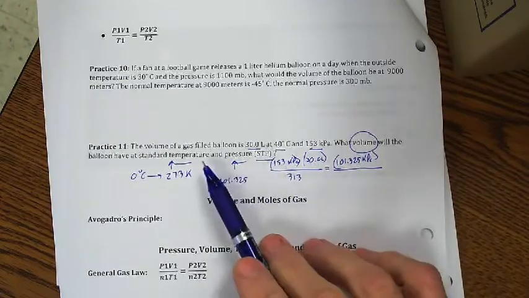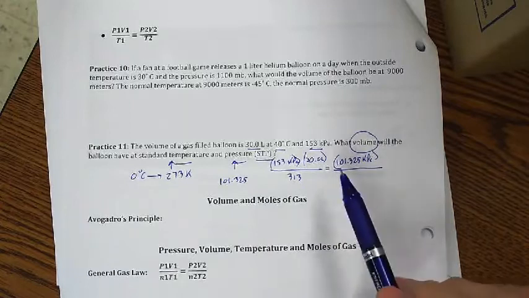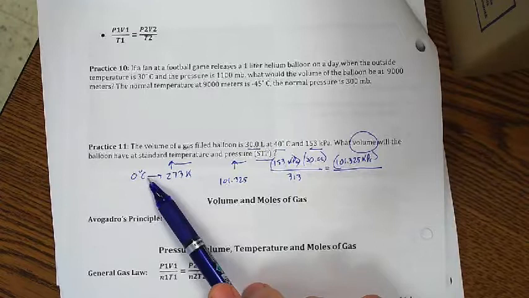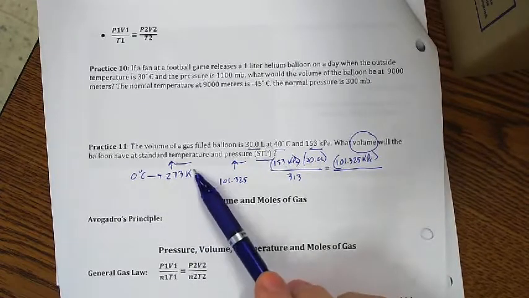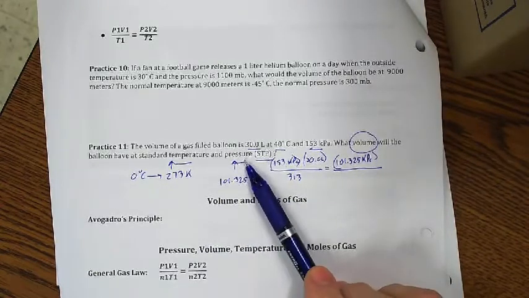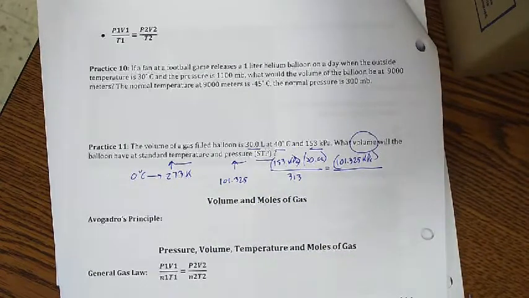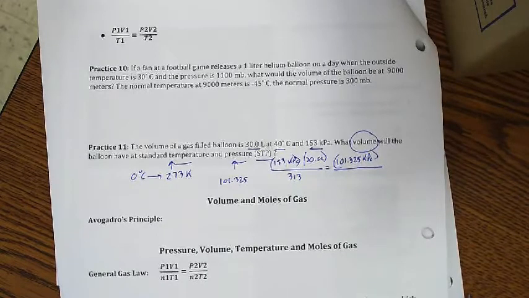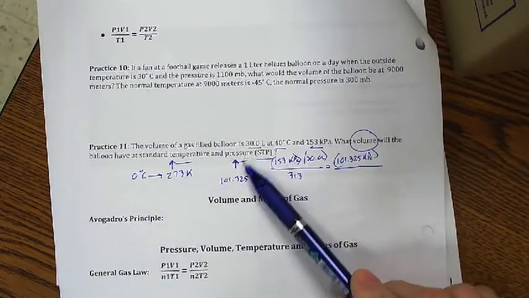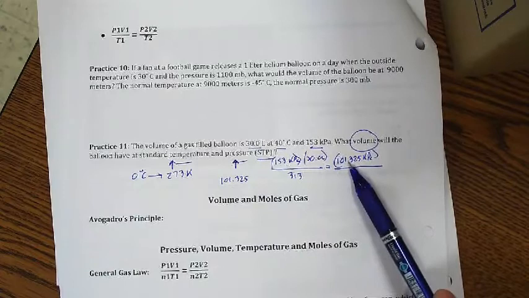Now it says at standard temperature and pressure, here's what you really need. You need to know this. Standard temperature is 0 degrees Celsius or 273 Kelvin. So when they say standard temperature, you always need to know that's 273 Kelvin. Standard pressure would be, again, the normal units on a given day, like what is normal atmospheric pressure. So that could be 1 atmosphere, 760 millimeters of mercury, 101.325 kilopascals, or 76 centimeters of mercury. Since our initial pressure is in 153 kilopascals, then our standard pressure would be 101.325 kilopascals.